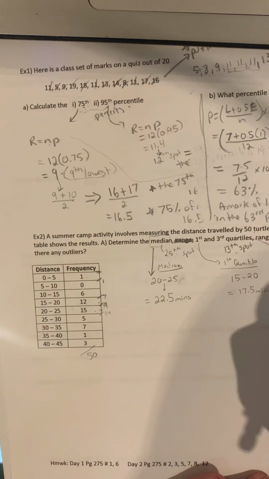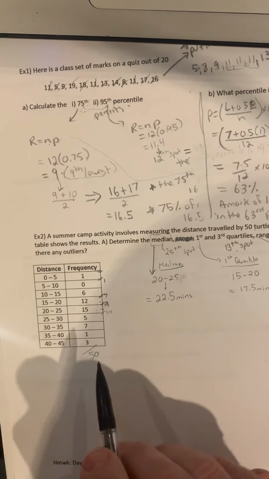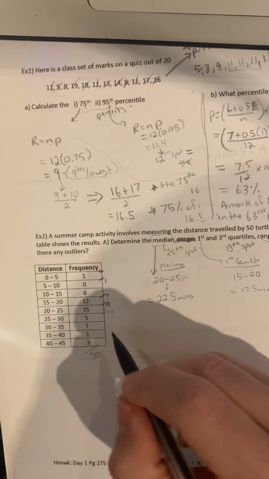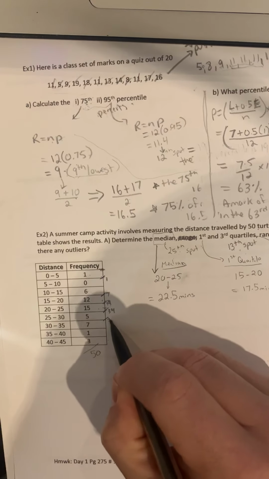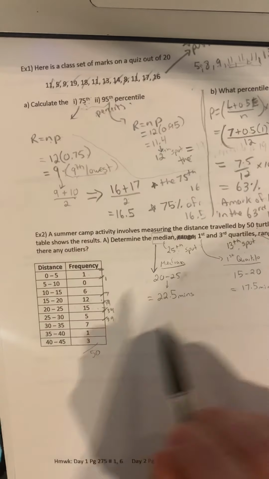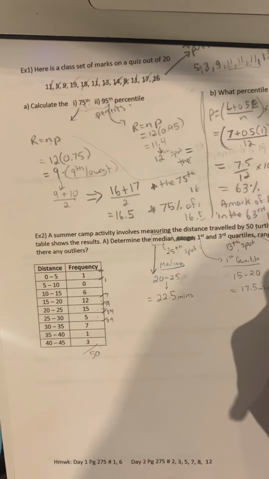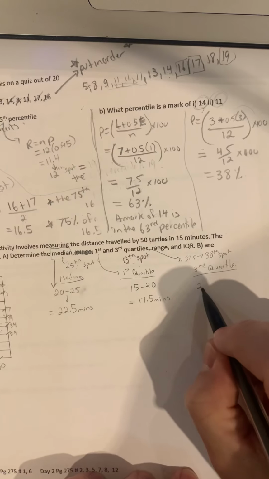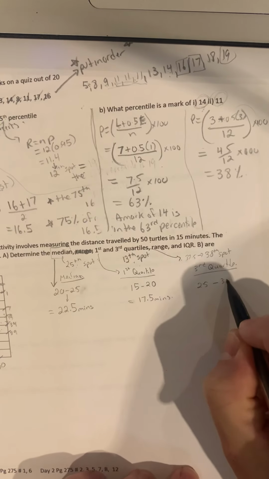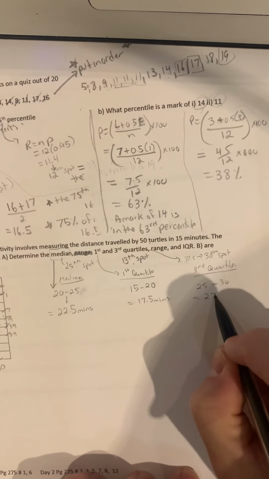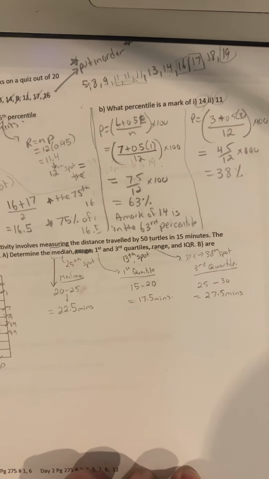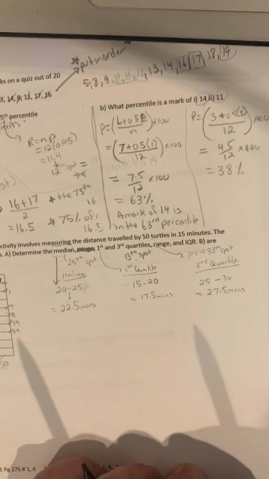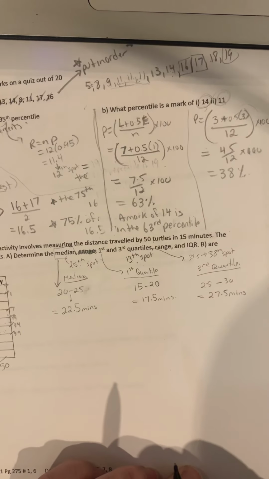So for the third quartile, we have to find where the 38th spot is. This is 34. We add 5, we get to 39. So the 38th spot would be in this range here, 25 to 30, which gives us 27.5 minutes. So that is the median, the first quartile, and the third quartile.